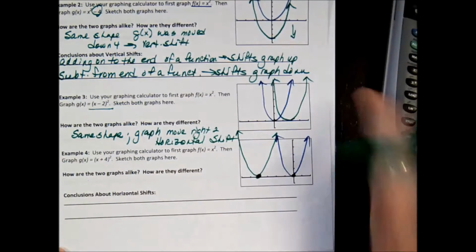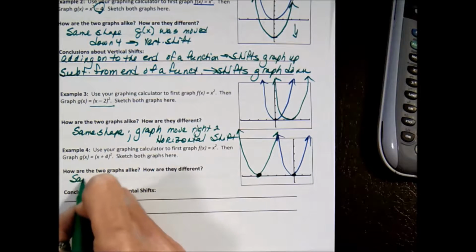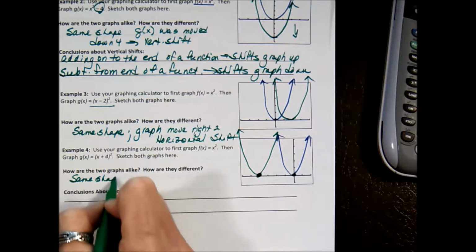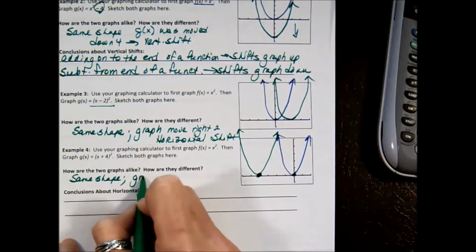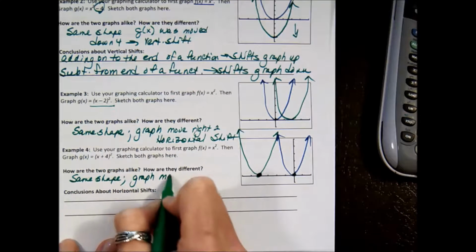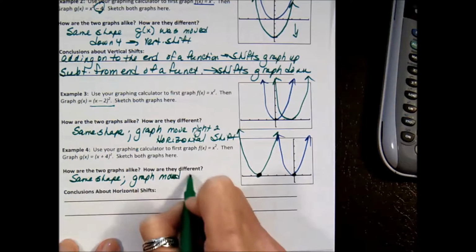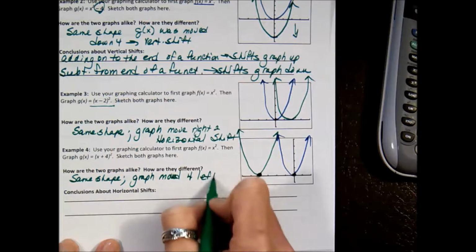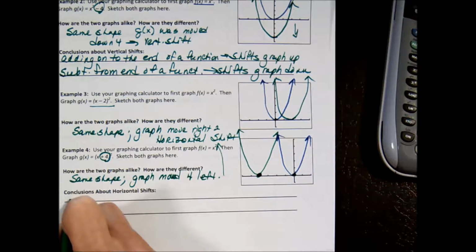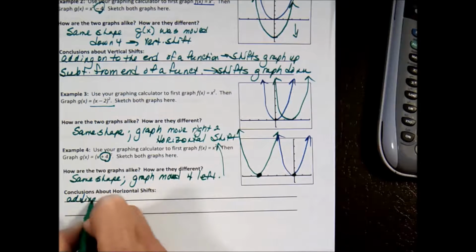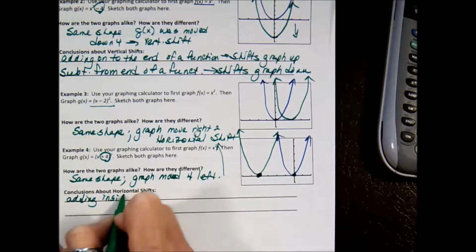So how are the graphs alike? Once again, they are the same shape. How are they different? The graph moved 4 left. Again, it was a horizontal shift. So adding a 4, adding, but it was inside the function, not on the end.